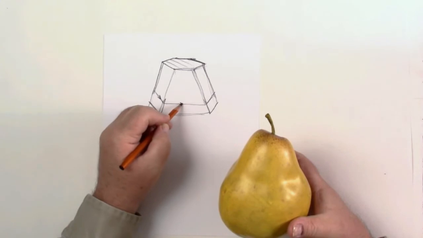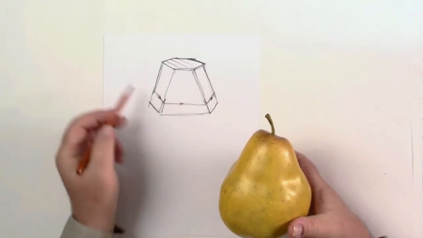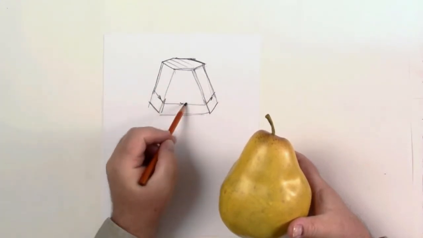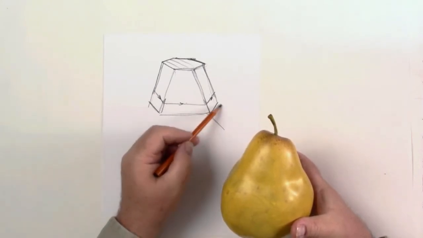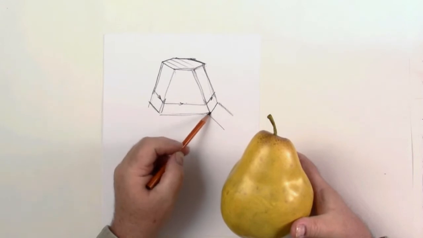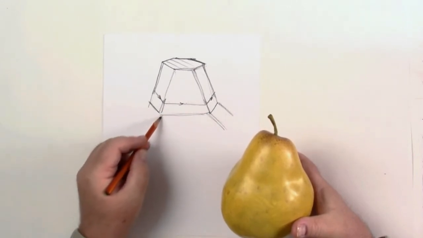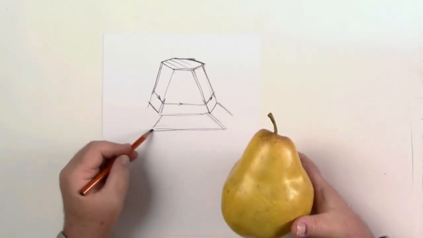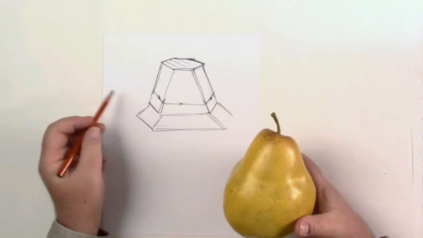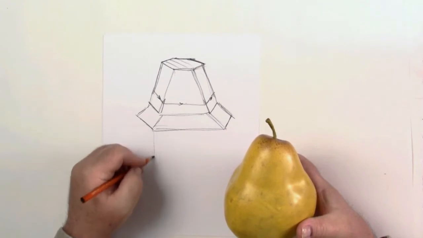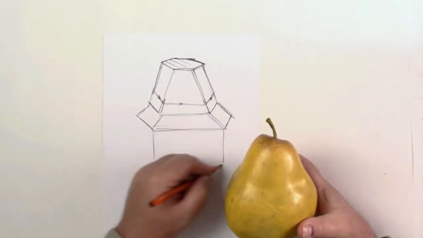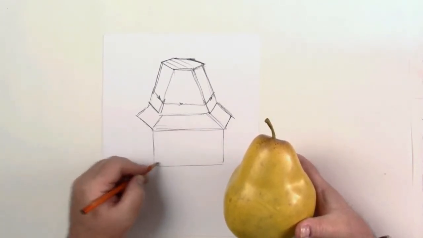If we thought about this as an ant walking across here, we have a left plane, a right plane, and a front plane. And then if we did the sphere, again, we could break this sphere down into a top and then a front, like so.